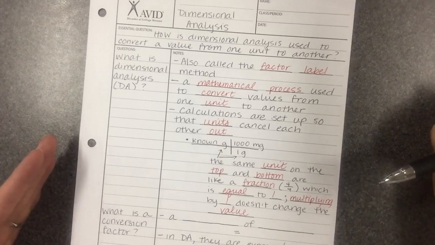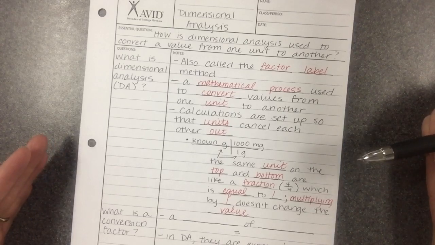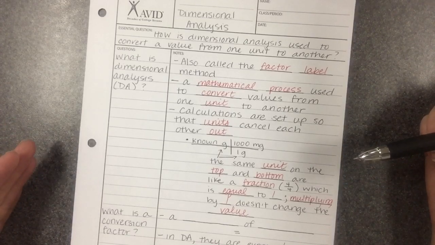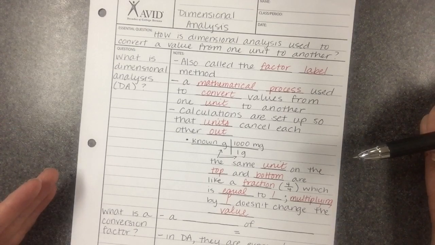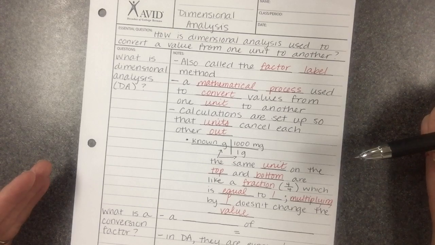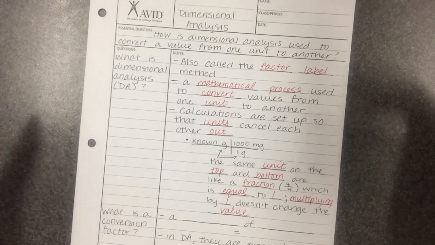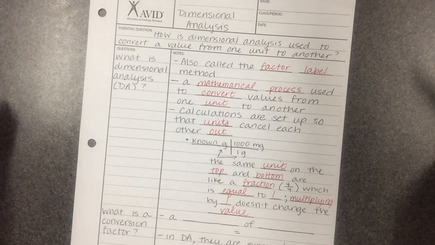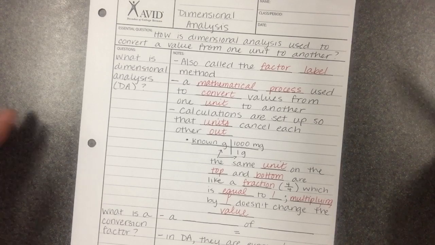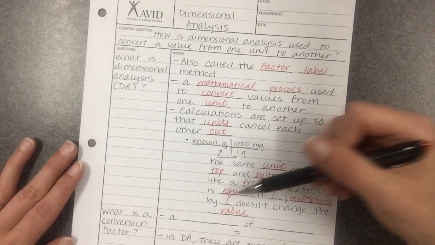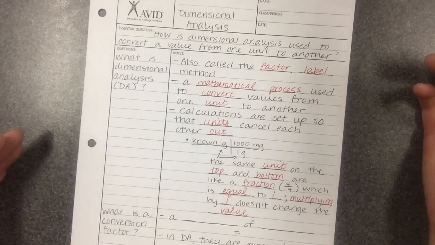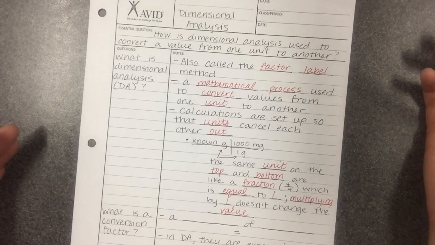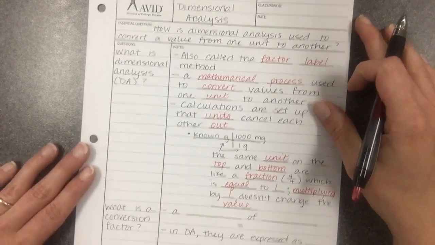So for example, if I needed to take 3 days and convert it to hours, I would set it up so that days cancel each other out and I would be left with an amount in hours, okay? The amount of time would be represented by different numbers and different units, but it would still be the same amount of time because multiplying by 1 doesn't change the value. The overall quantity would be the same, just expressed using different amounts and different units, okay?